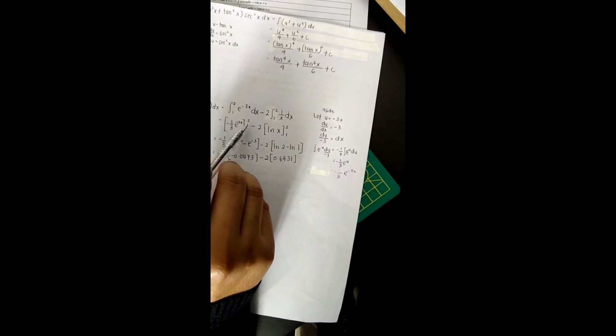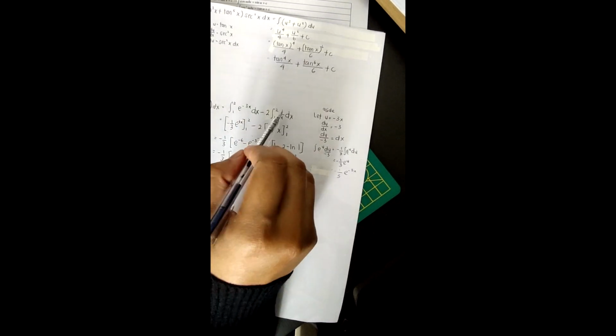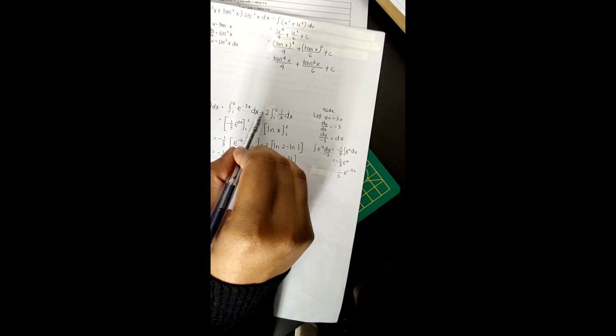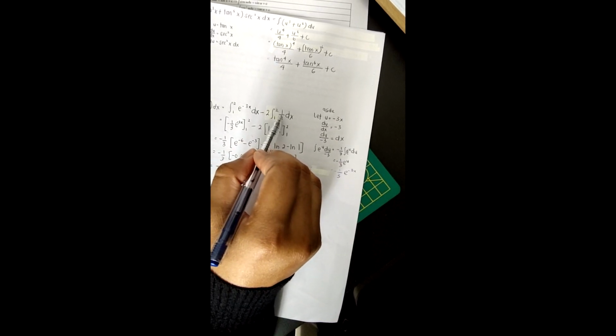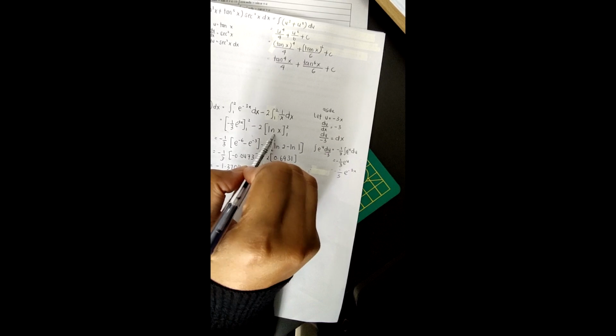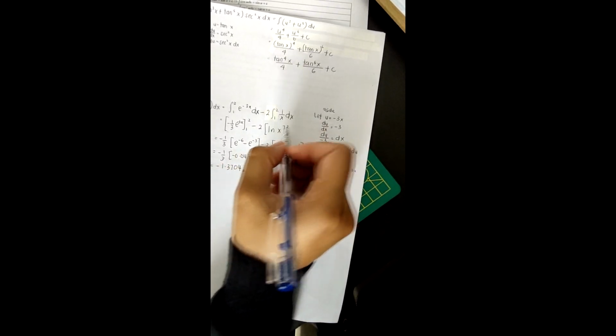So integration from 1 to 2 exponent to the power of negative 3x dx, so akan dapat negative 1 over 3 exponent to the power of negative 3x. So akan substitute lah value x awak dari 1 to 2. So yang belakang ni saya keluarkan 2 kat luar sebab constant. So awak ada 1 over x lah. So 1 over x integrate dapat ln x. So sama juga ln x ni kita akan ganti x dia dengan 2 and 1. So yang ni saya keluarkan negative 1 over 3 sebab constant tak ada masalah.